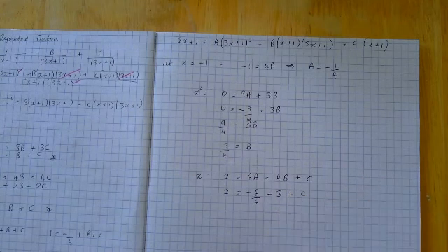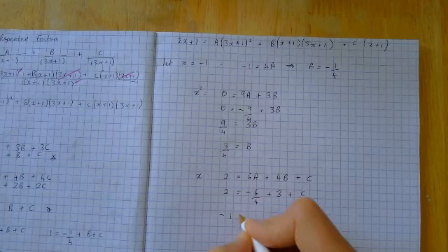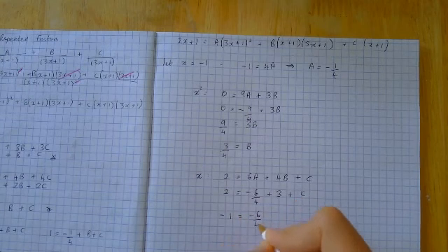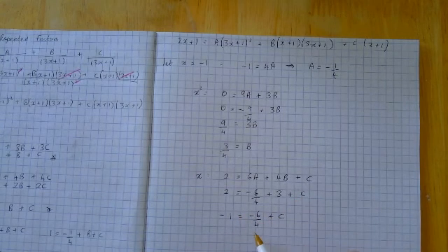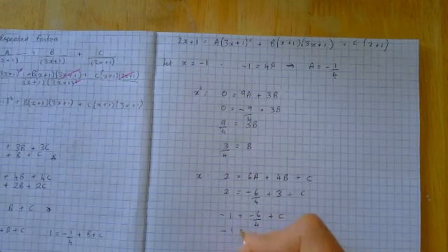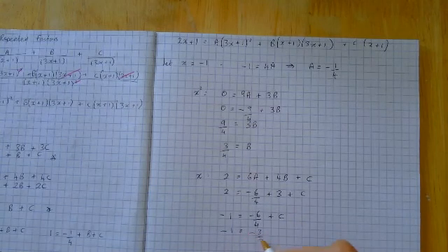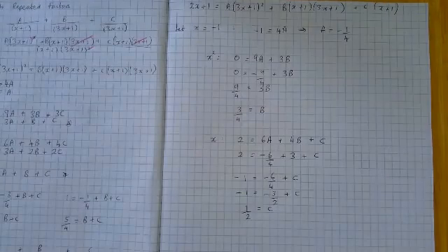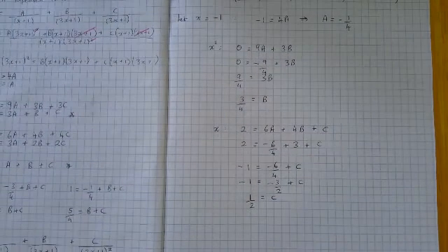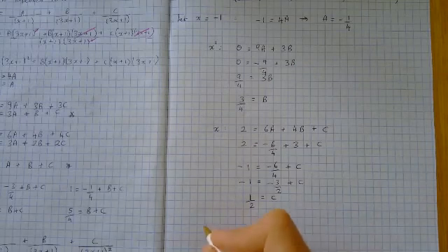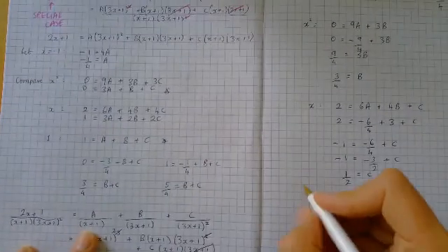So I've got minus 6 over 4 plus 4b. So 4 lots of that, which is just 3, isn't it? Plus c. So I'm going to take away the 3, I think. So minus 1 equals minus 6 over 4 plus c. Now what is minus 6 over 4? Minus 3 over 2. So minus 1 plus 1.5. So it's just going to be a half. So I get that A is minus a quarter, B is 3/4, and C is a half.